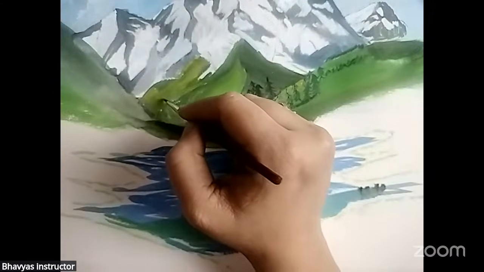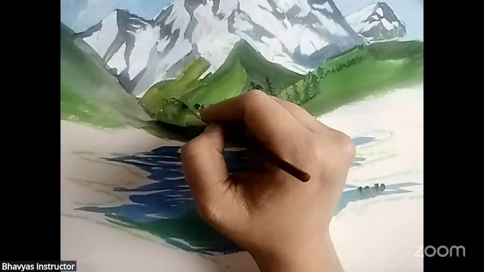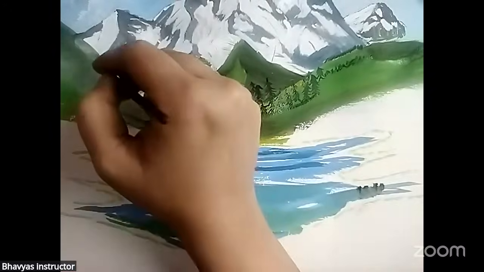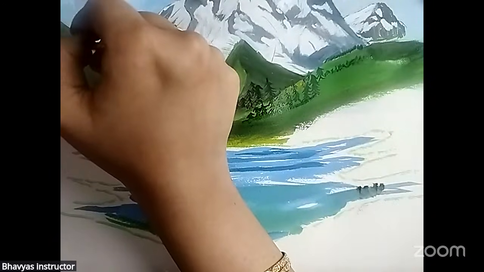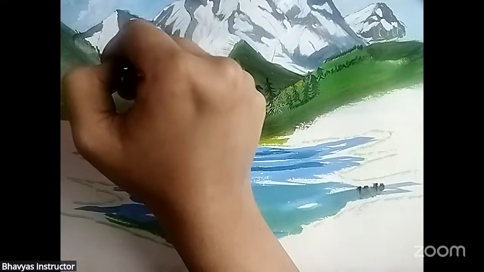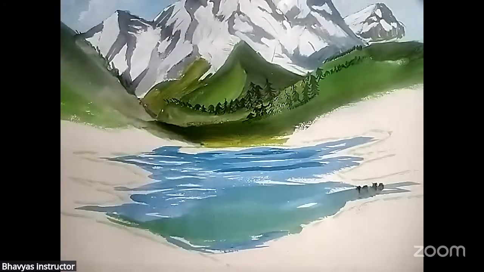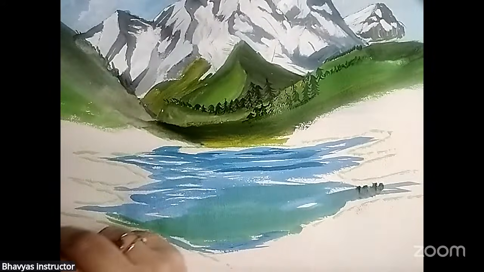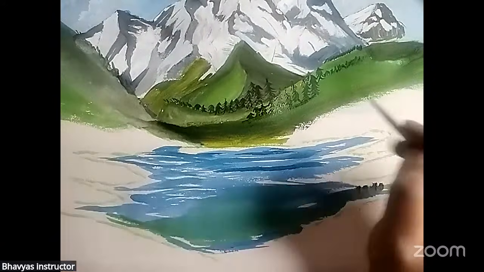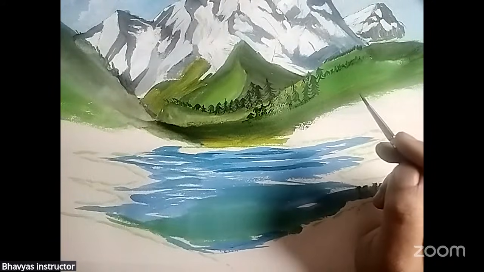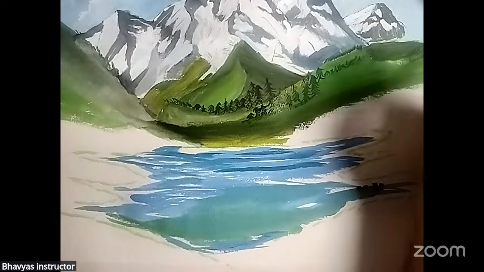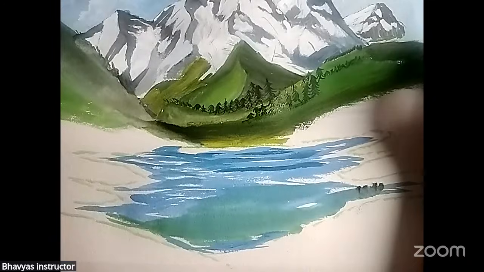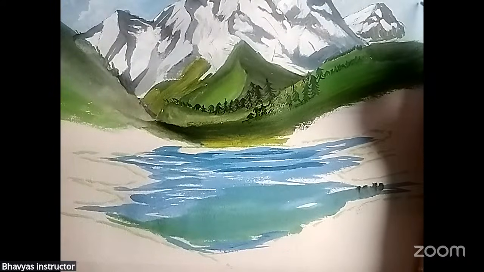So to make it look right, I'm just adding some lines near the mountain. And now, near the mountain, there is a tree.